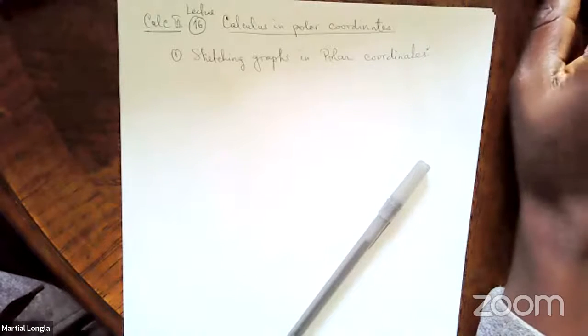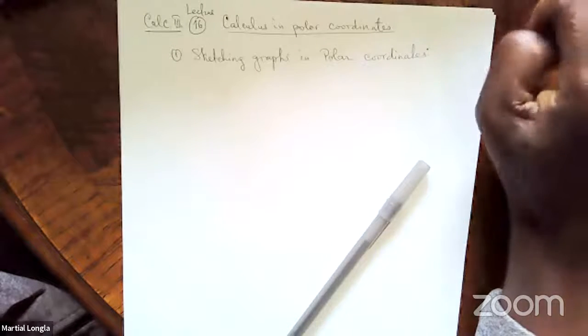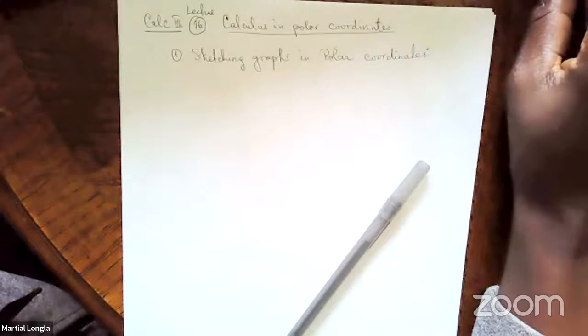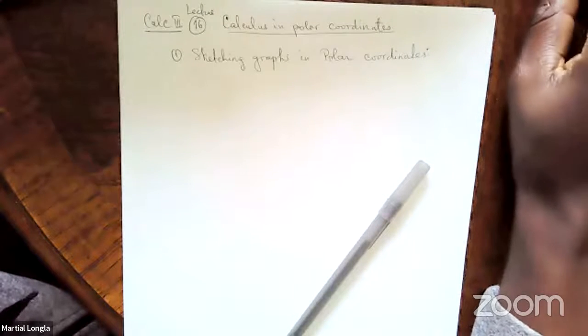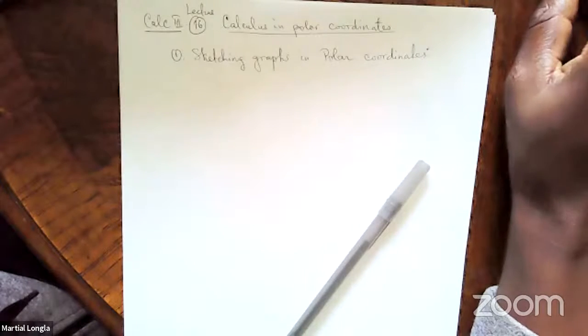All right, today we will be talking about calculus in polar coordinates, areas and tangent lines. And to begin, the first thing would be to learn how to sketch a graph in polar coordinates.